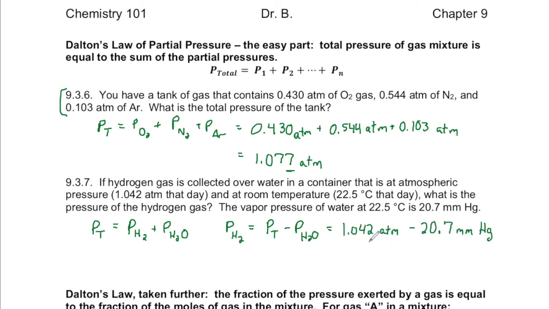The only problem here is that the atmospheric pressure is given in atmospheres, and the vapor pressure of water is given in millimeters of mercury. So we need to pick one of these units and convert them both to the same unit so that we can do some subtraction. We can't subtract one unit from another. Let's take the vapor pressure of water and convert it to atmospheres. That gives us 0.0272 atmospheres.